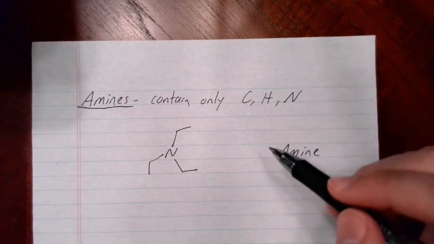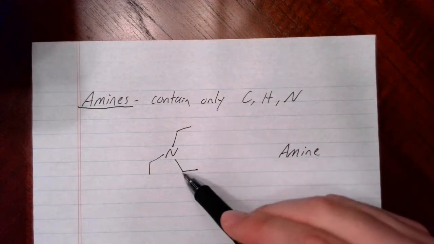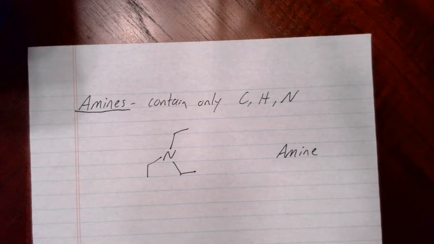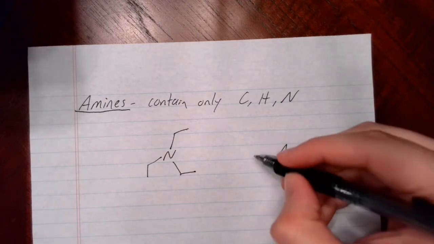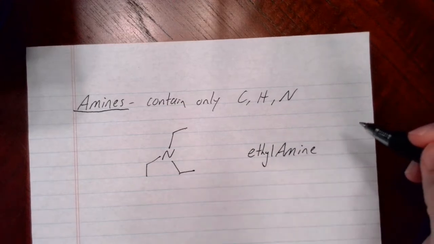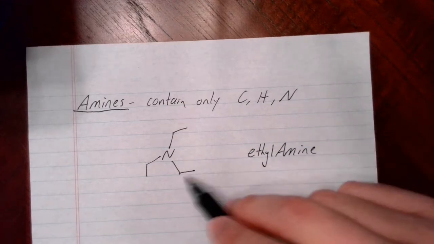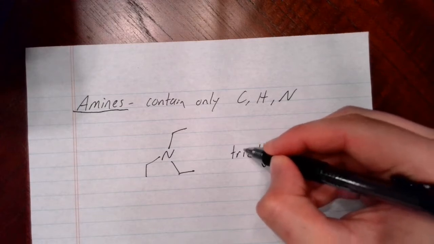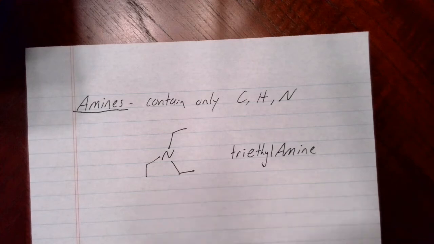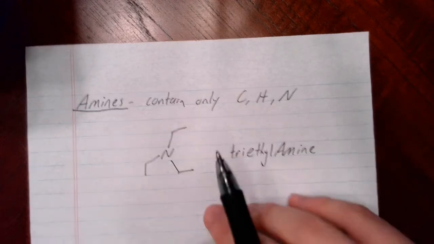So then we look at the carbon chains attached to the nitrogen. There are ethyl groups. Okay? So this one's fairly easy because all three of the attachments are ethyl groups. So I can call it ethyl amine. And again, ethyl corresponds to 2 carbons. So there are 3 ethyl groups. So you have to tell me how many of each of these groups there are attached. So when you're talking about the number of groups, you use the standard prefixes, the di, tri, tetra, and so forth. You only use the methyl, ethyl, propyl, butyl prefixes when you're referring to the number of carbons. Okay? So let's look at another one.